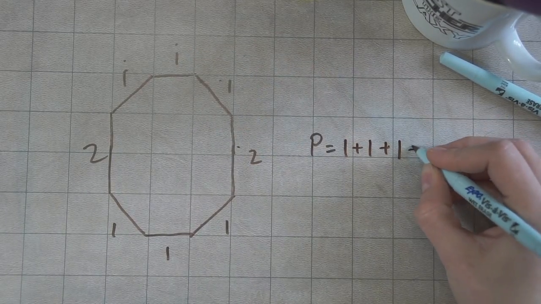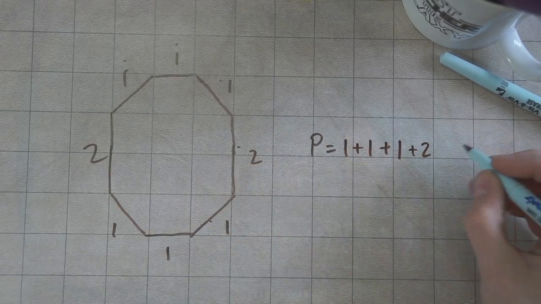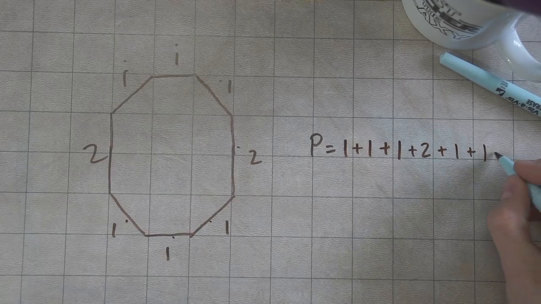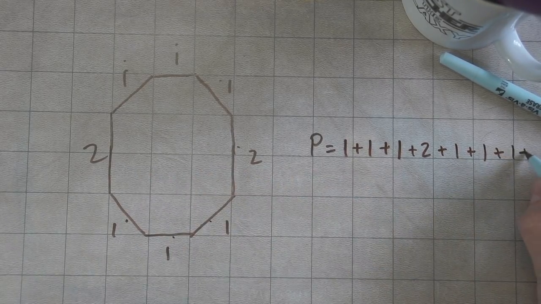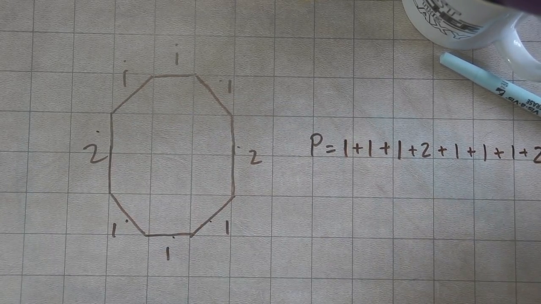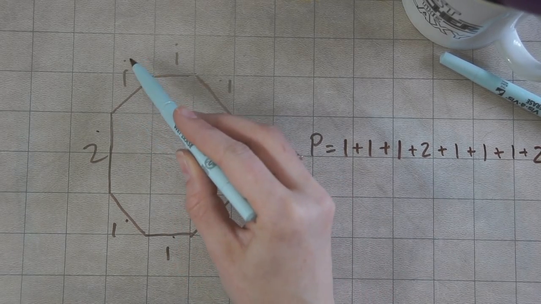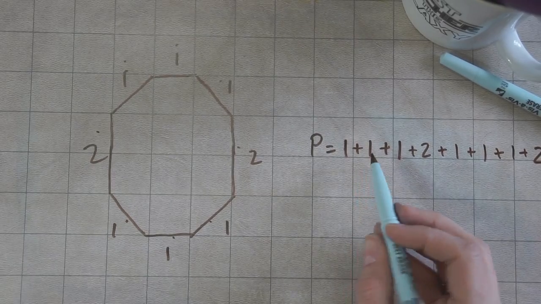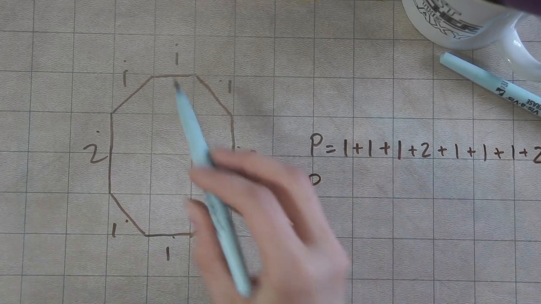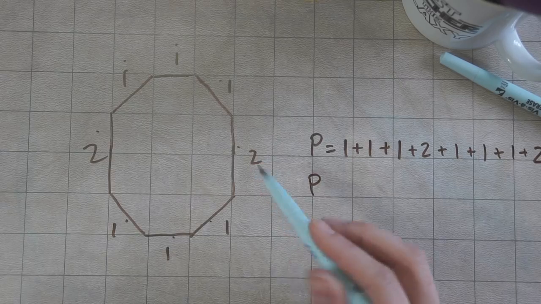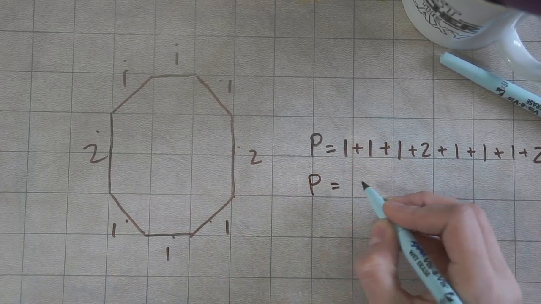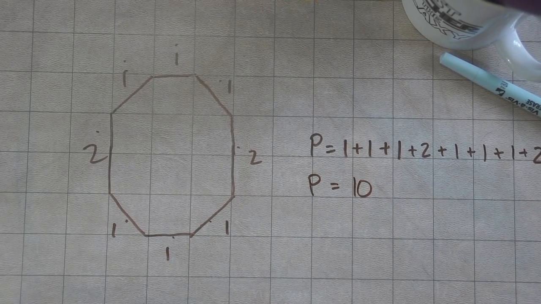Ah, there's the 2, plus 1 plus 1 plus 1 and plus that final 2. Okay, and I'm being careful not to add this one again because that's where I started. Okay, so 1, 2, 3, 4, 5, 6, 7, 8, 9, 10. The perimeter is 10.